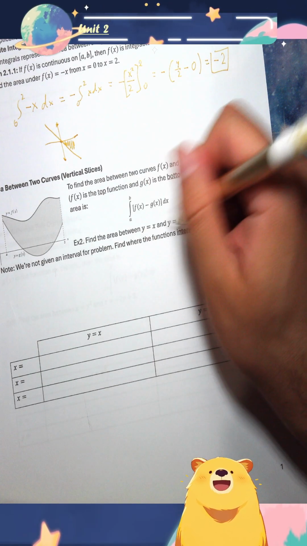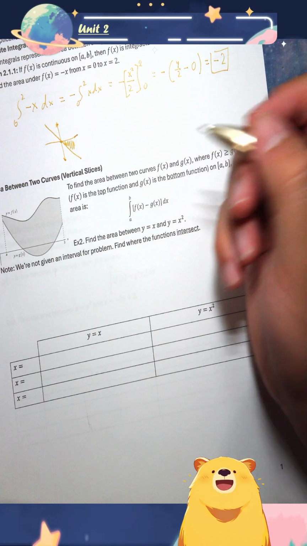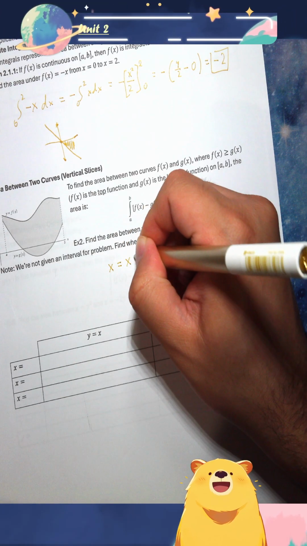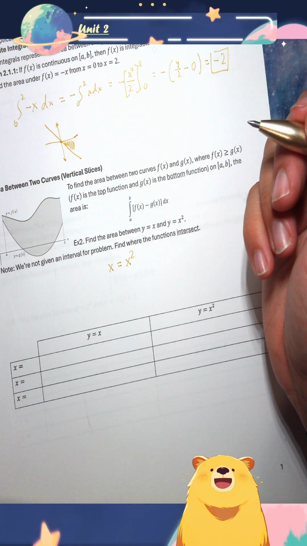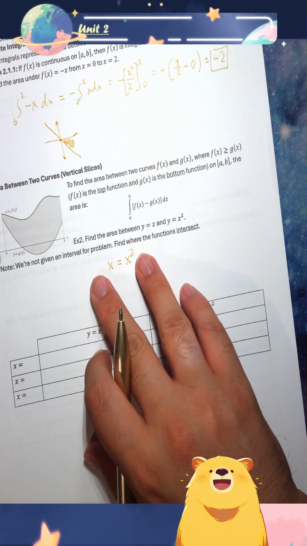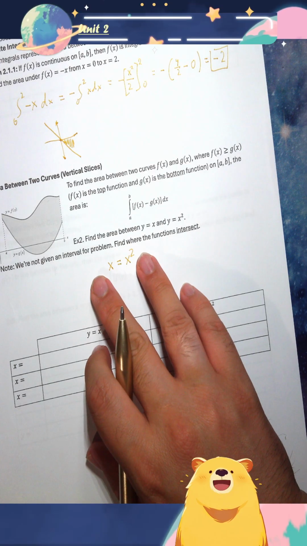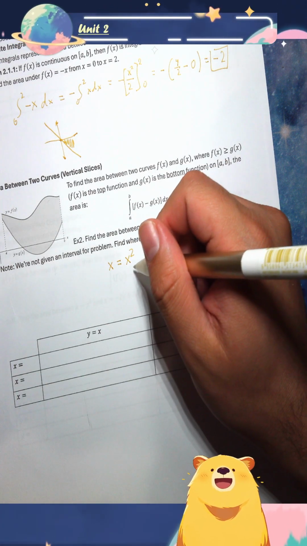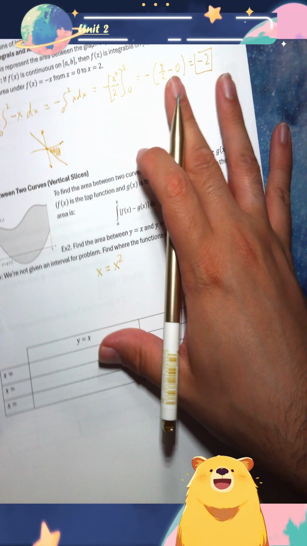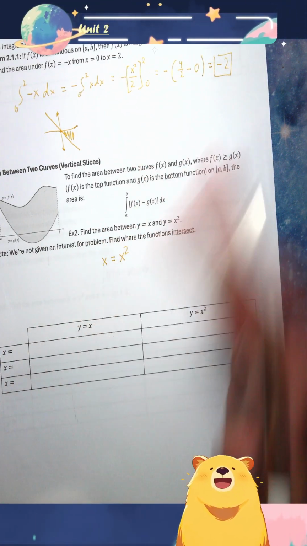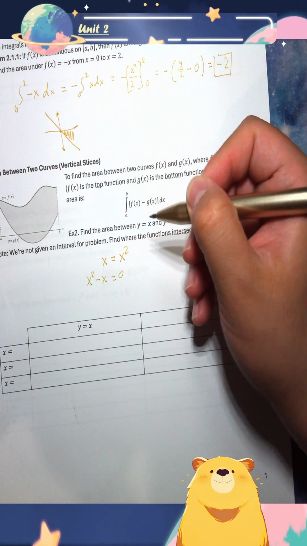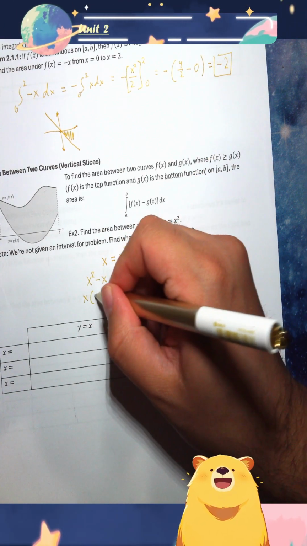The way we can figure out at what points they're equal is setting them equal. So we have x is equal to x squared, and we ask ourselves, what values do these equal? Let's do something really simple and make it so all the x's are on one side. I'm going to subtract x. Then from here, I factor out an x, and I get x times x minus 1.